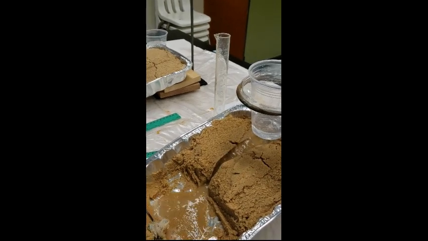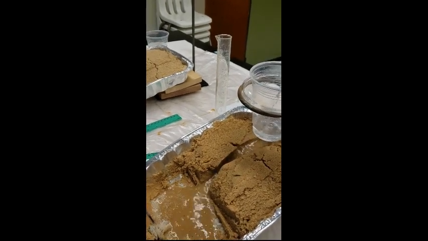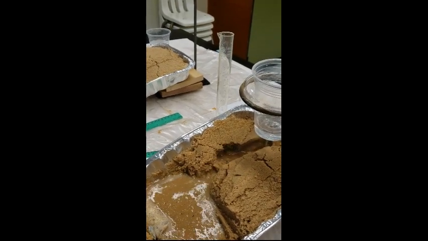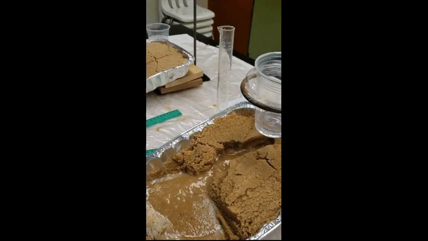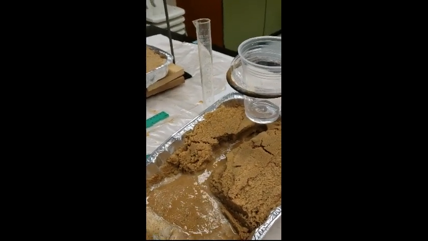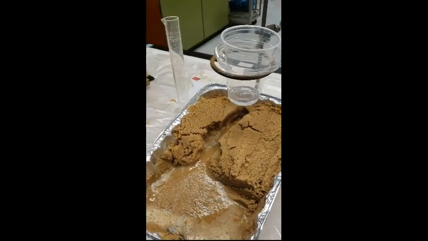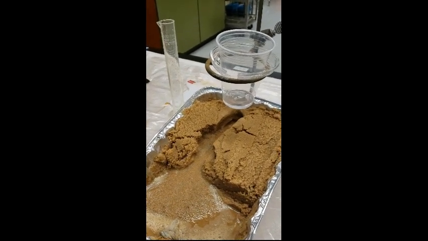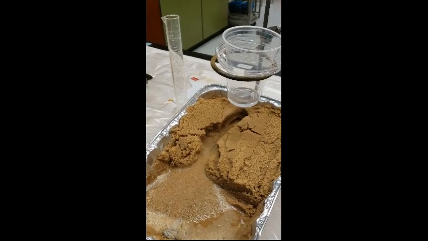And as it fills the bottom of the pan, it will then drain into the bucket down below. But notice how it's creating a channel in the sand where that sand has then been carried down to the bottom of the pan.